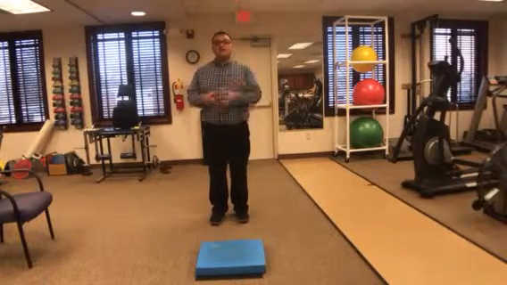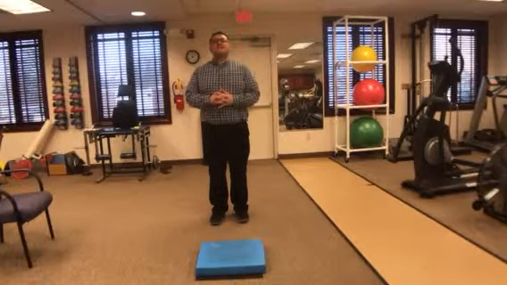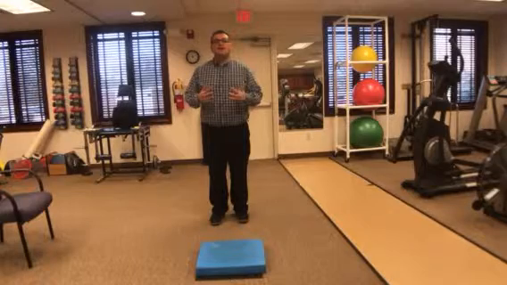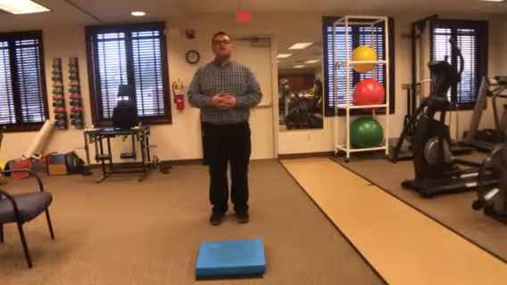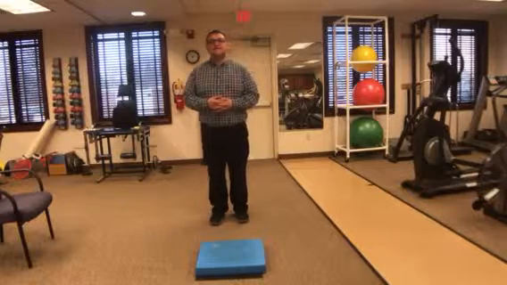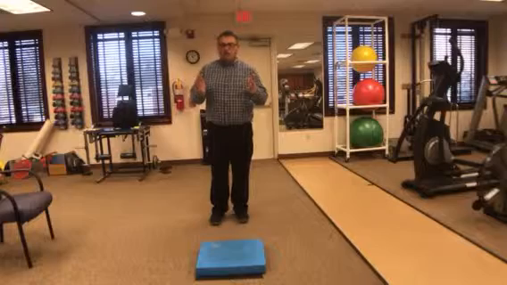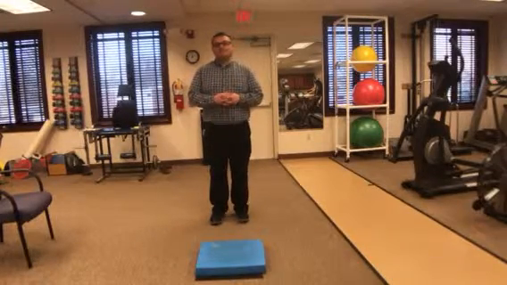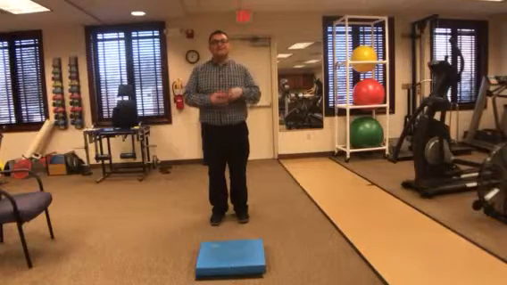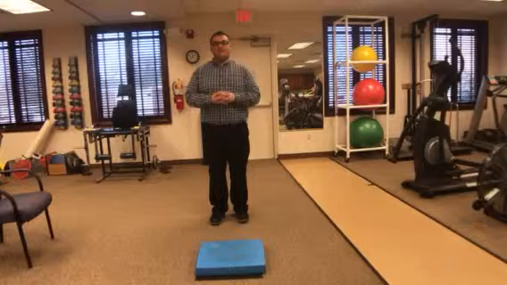Okay. Next thing that we'll do is we'll have you do the same test with your eyes closed. Patients who have a vestibular dysfunction may feel more unsteady with their eyes closed because we're removing one of the three systems that patients need in order to maintain their balance. The three systems that are needed: visual system, vestibular system, somatosensory system. Big words, okay?